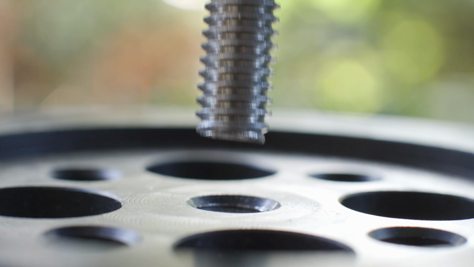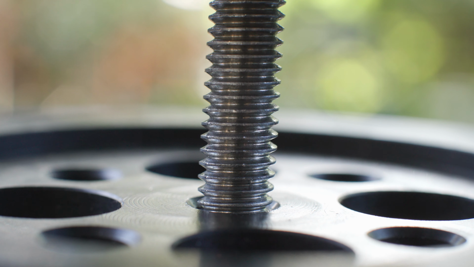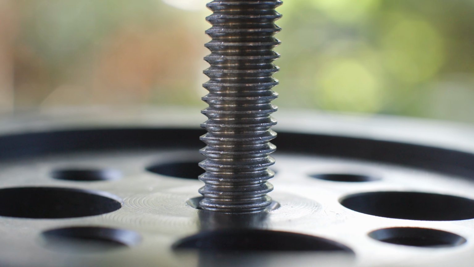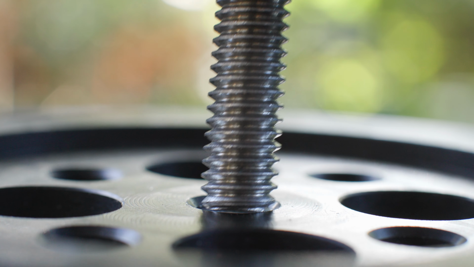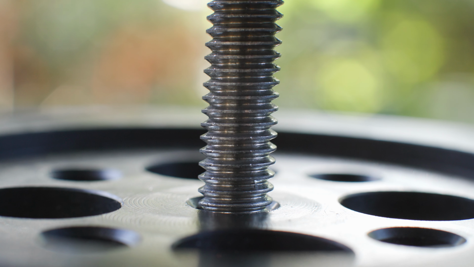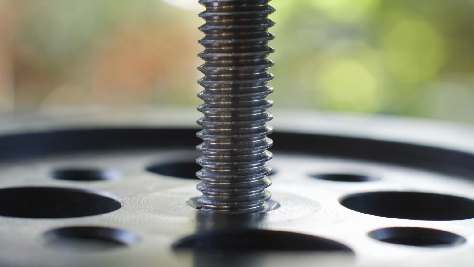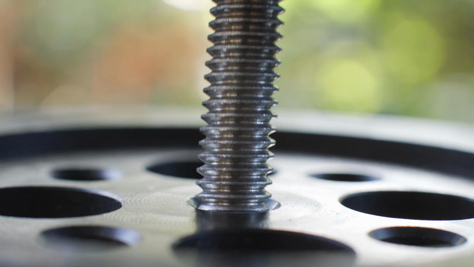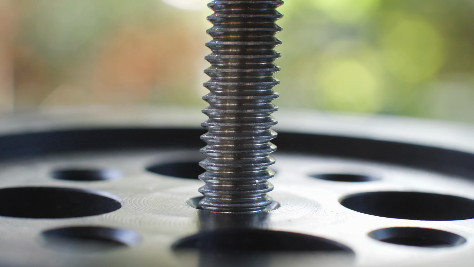But the third and most important tip for avoiding cross-threading is this. Start by turning the screw the wrong way. I know it seems counterintuitive, and when you're in a rush, it literally is the last thing you're ever going to think of. But if it's a critical screw and a critical hole, and you do not want to cross-thread it and mess it up, this is a good idea. Put the screw in the hole. Turn it counterclockwise, the opposite direction that you want to in order to tighten the screw.